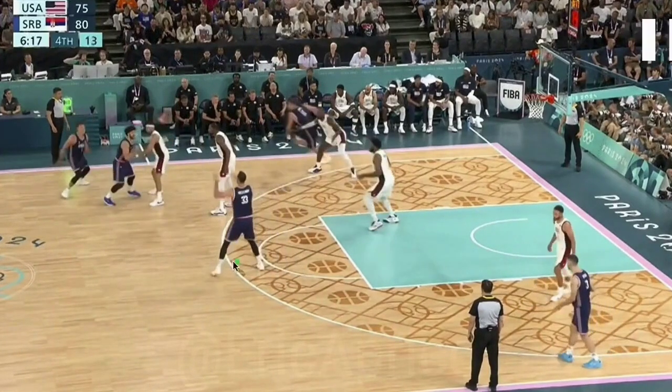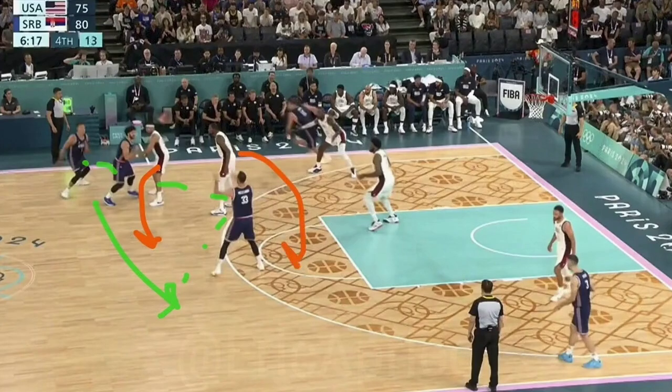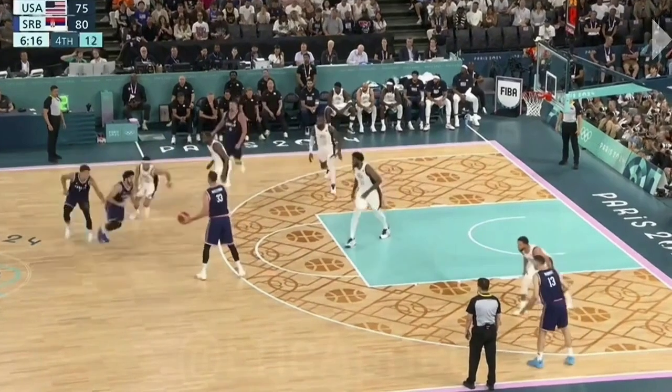That's not easy. Bogdanović flows into a give and go here, and Booker tries to trail, but he's going to be a step behind. Look at this tremendous switch by KD running all the way across the court.